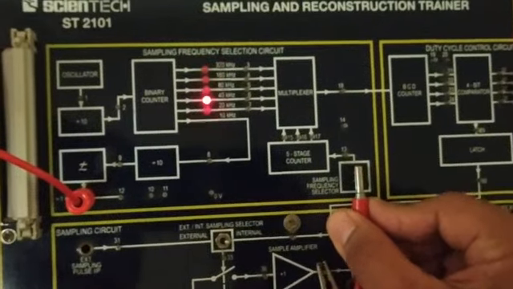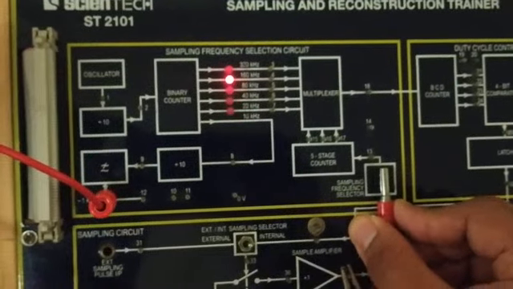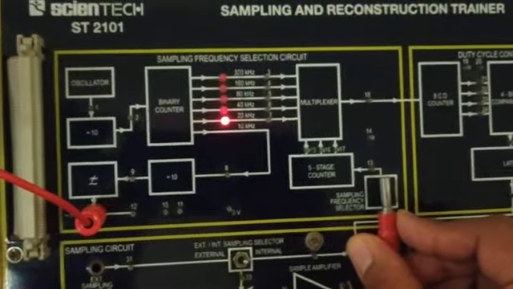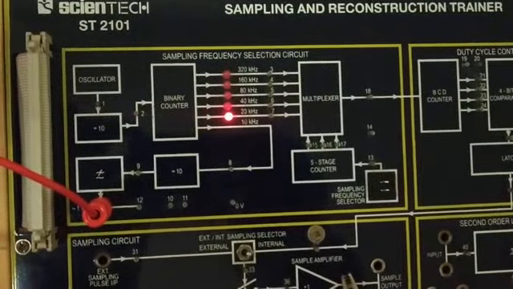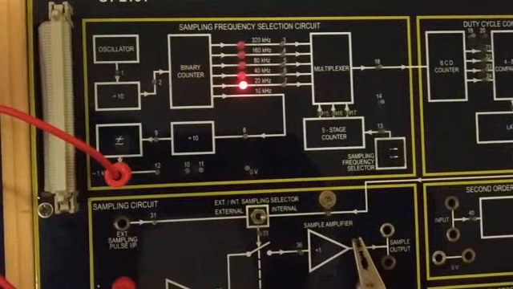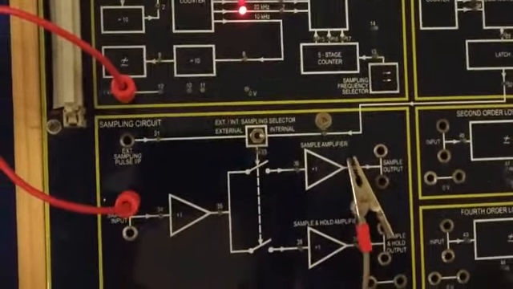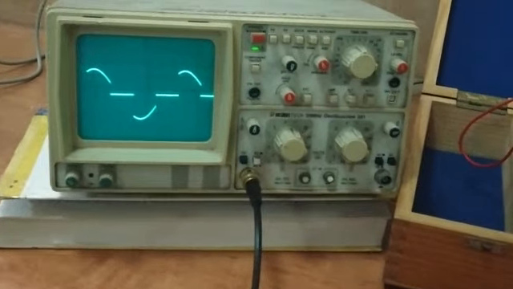Pause. Pressing this button, I will be able to change the sampling frequency. As you can see, it is moving. Whichever you want to choose, you can choose. Now I will show you the waveform for the first sampling frequency which we have chosen, that is 20 kilohertz. Let's see the waveform.